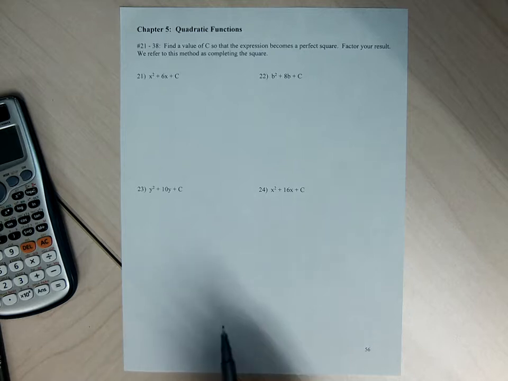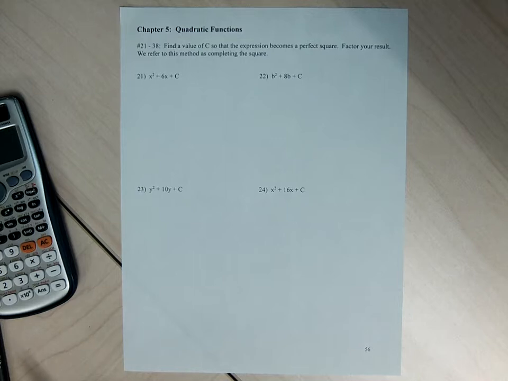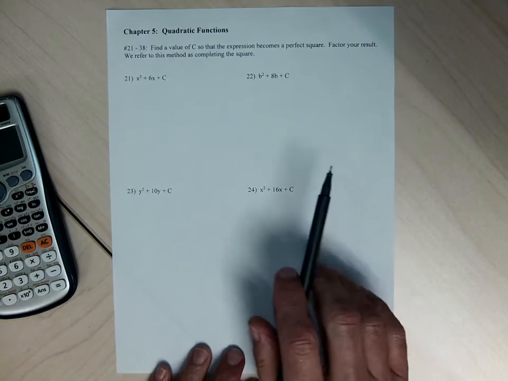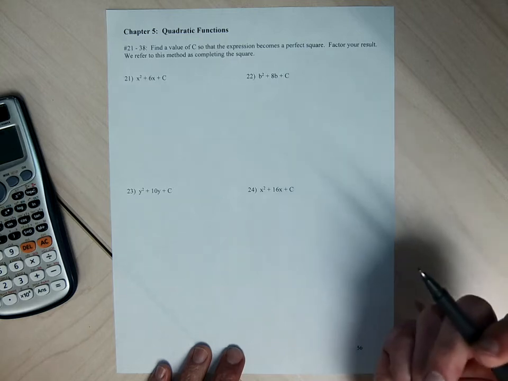And this middle group of problems is a skill that's necessary to solve the third chunk of problems in section 5.1, but it's not a skill that comes on the test by itself. It's just to make the bottom problems easier. So I'm going to solve these problems, and they're kind of odd.